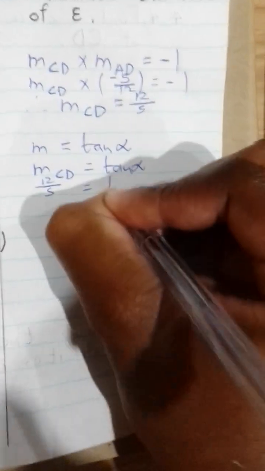Then, remember the formula, gradient is equal to tan. Let's use alpha. So the gradient of CD is tan alpha. 12 over 5 is equal to tan alpha, right? Alpha is arctan 12 over 5.